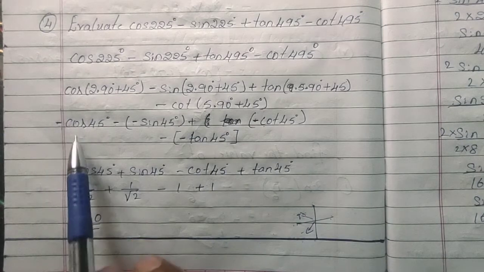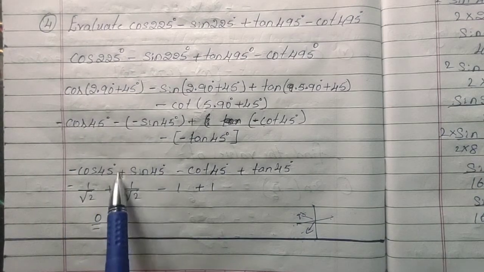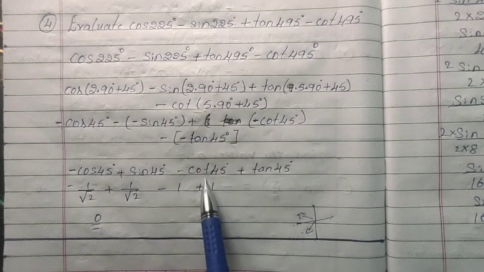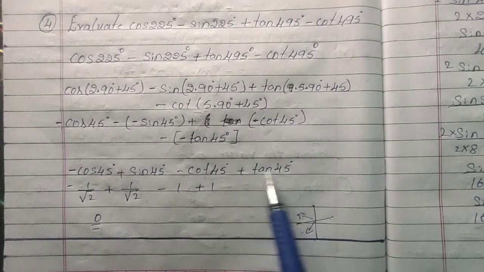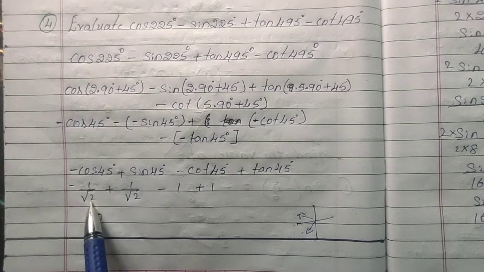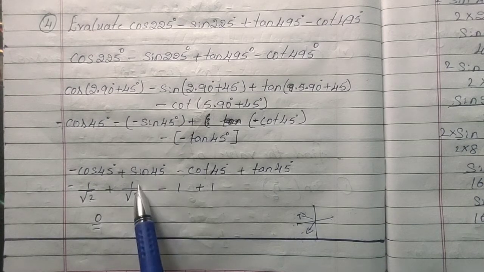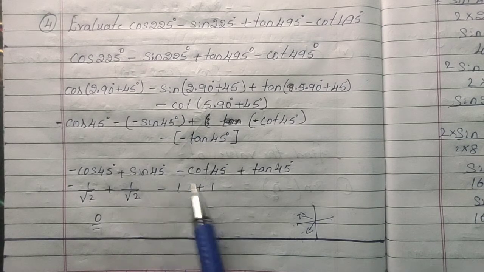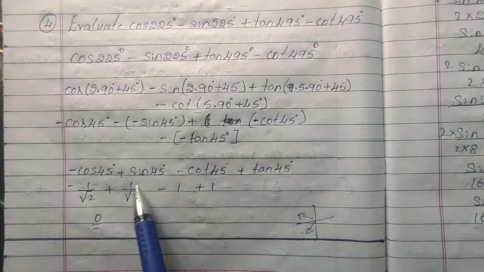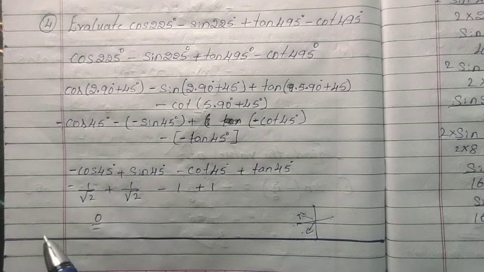So minus cos 45, minus into minus plus sin 45, plus into minus minus cot 45, minus into minus plus tan 45. What is cos 45? 1 by root 2, plus sin 45 is 1 by root 2, minus cot 45 is 1, tan 45 is 1, plus 1 minus 1. Plus 1 by root 2 minus 1 by root 2 get cancelled. Answer is 0.